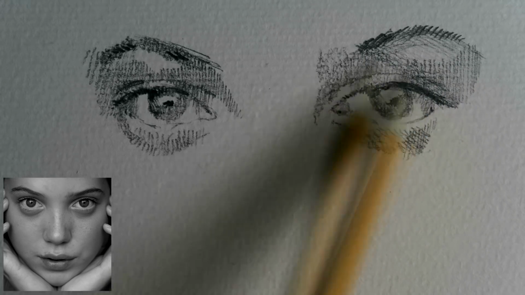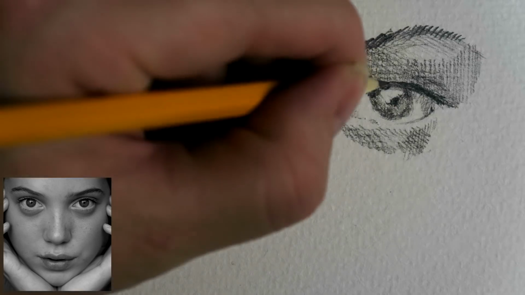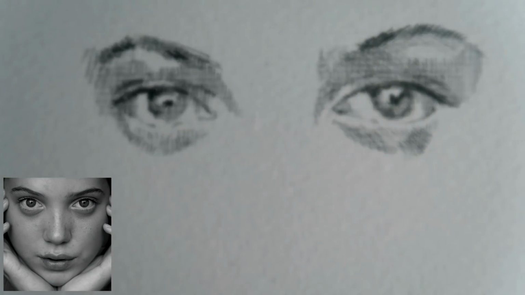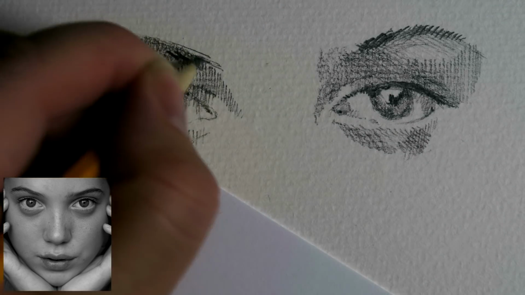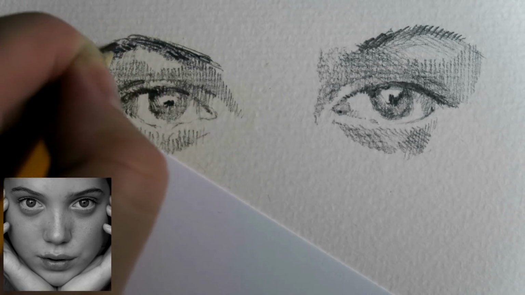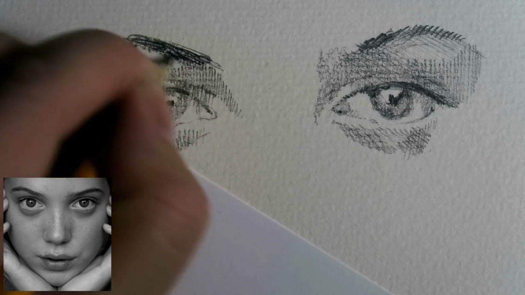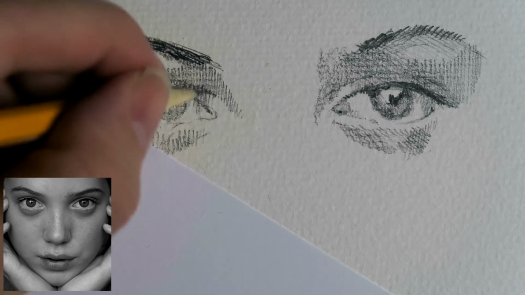So if I draw too much of her cheek on the right, I would have to draw her left cheek as well, and so on. When you make this kind of drawing, you have to decide beforehand what you are actually going to draw and what not. So I decided to make a drawing of her eyes, her nose and her mouth, but not the area around that.